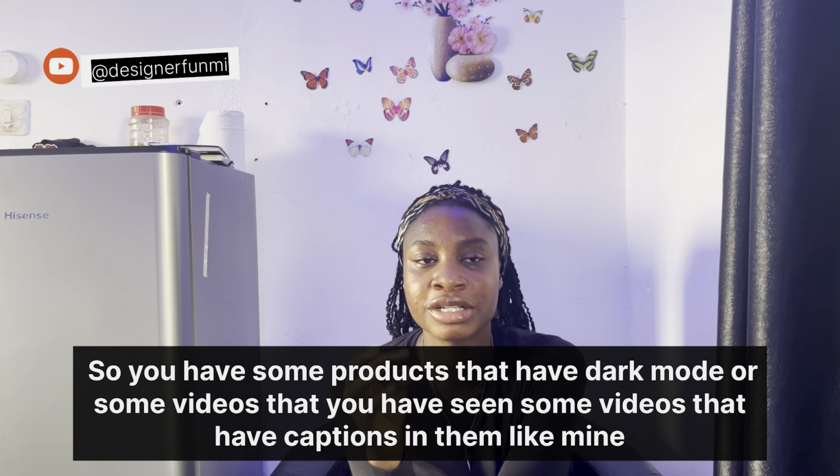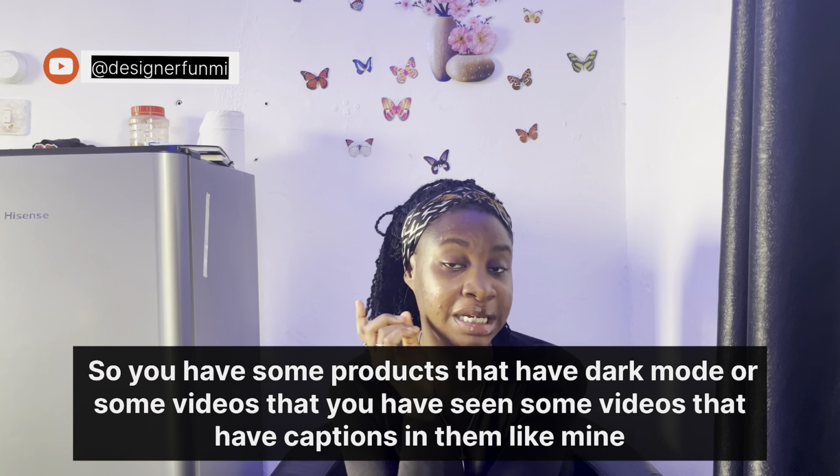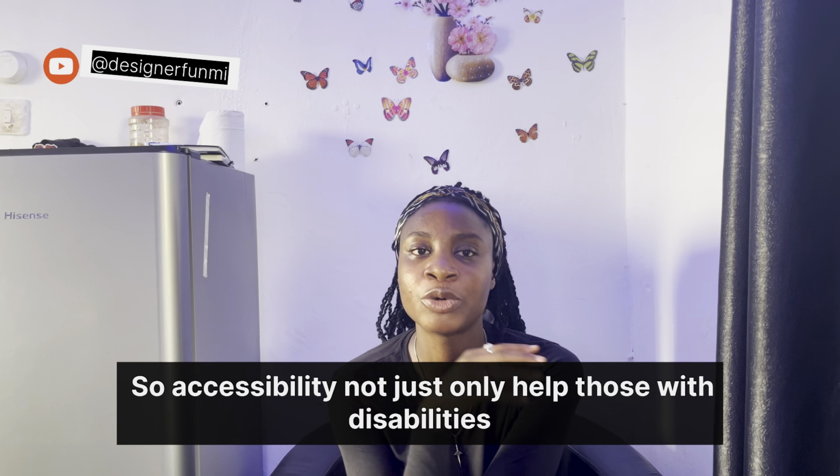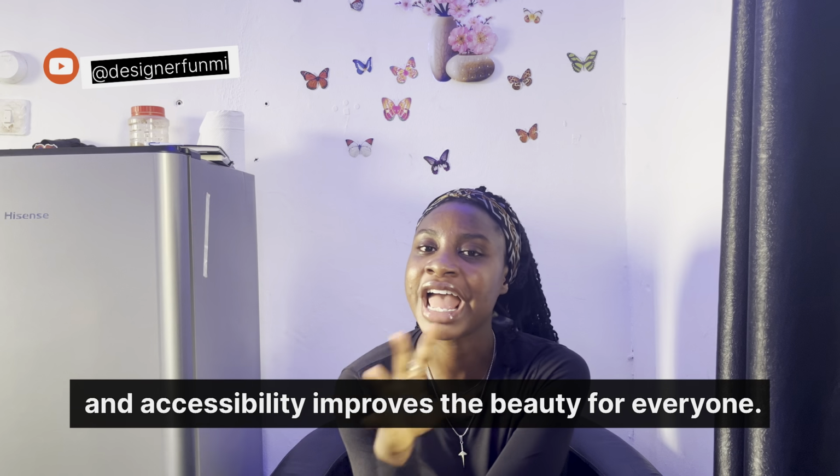So you'd have used some products that have dark mode, or some videos that you'd have seen that have caption in there like mine. So accessibility not only helps those with disabilities, it helps everyone. It is for everyone, and accessibility improves usability for everyone.